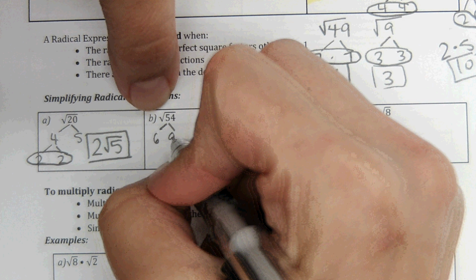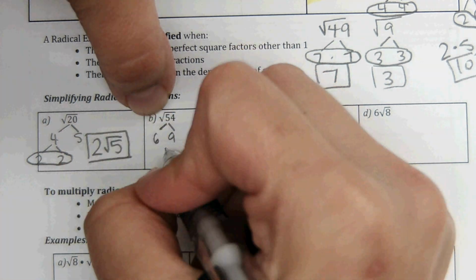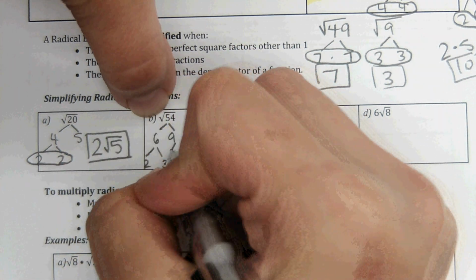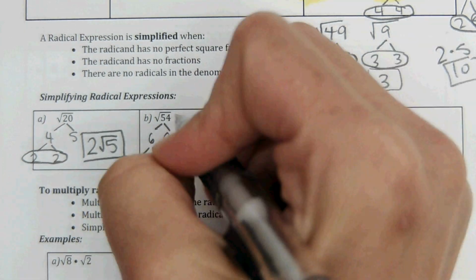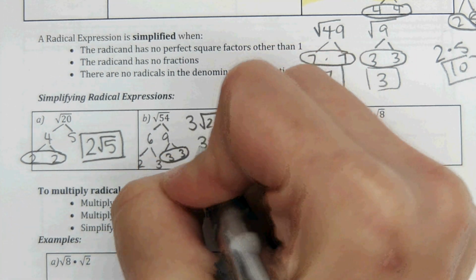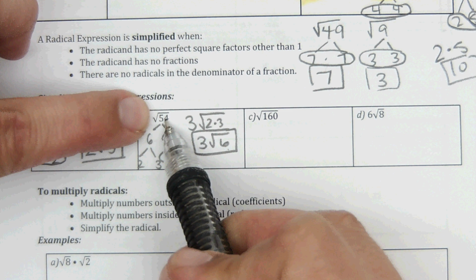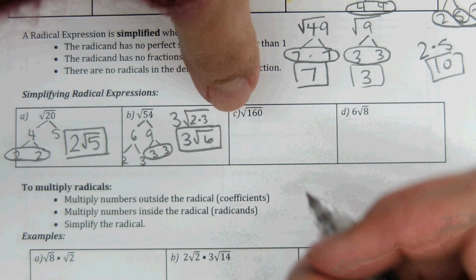Okay, so B, 54, what are two factors that make up 54? 6 and 9, perfect. And it doesn't matter which two factors you choose, because the smallest factors will all be the same. So for 6 and 9, we got 2 and 3, and 3 and 3. So we're looking for two of the same number. Okay, 3 and 3, so I'm going to take a 3 out. And then the 2 and 3, I'm just going to leave inside. So 2 times 3 will just be 6. So this here is a simplified version of the square root of 54.